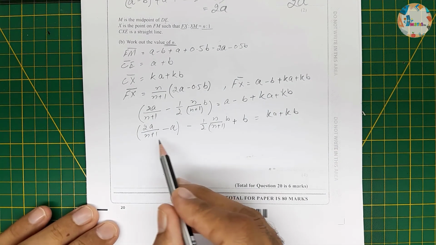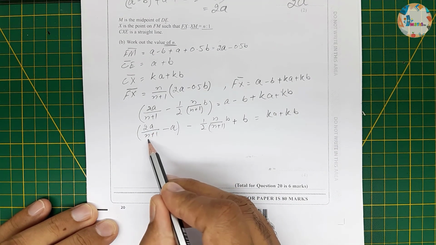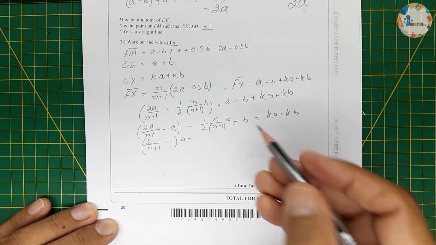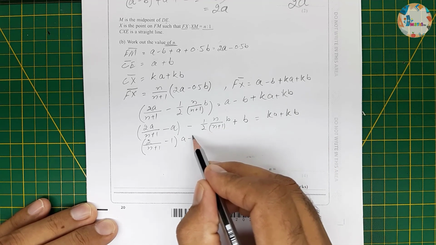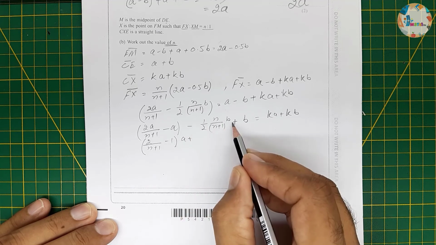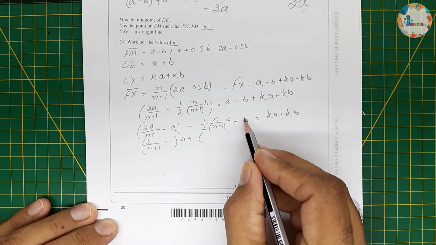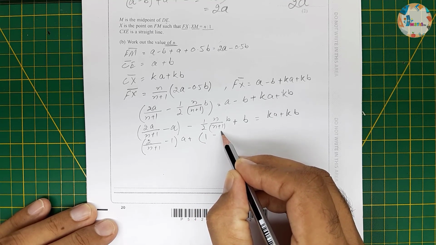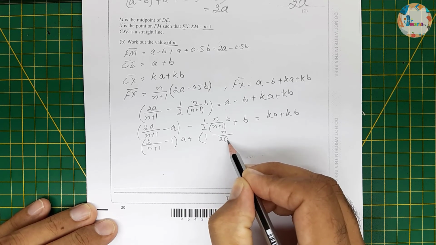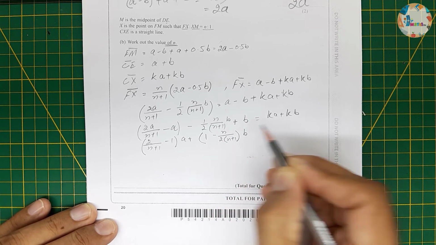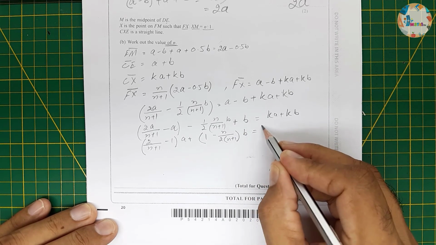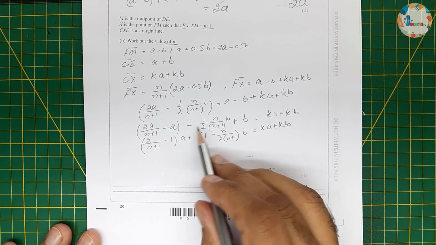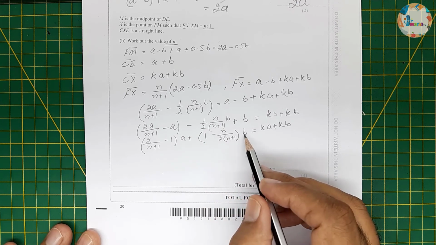Now we can rewrite this step. We can take a common, so it will be 2 over n plus 1 minus 1 into a. Minus, from here we can write it plus and minus, we will shift to this side, and also b we can take common, it will be 1 minus 1 by 2, or we can combinedly write over 2n plus 1, and this will be b is equal to ka plus kb. So we have basically shifted this minus to this side and b to this side and taken b common.